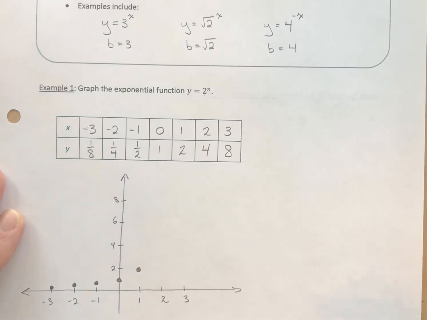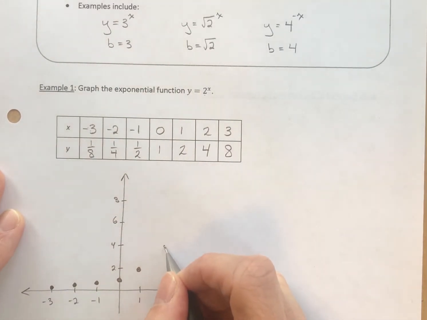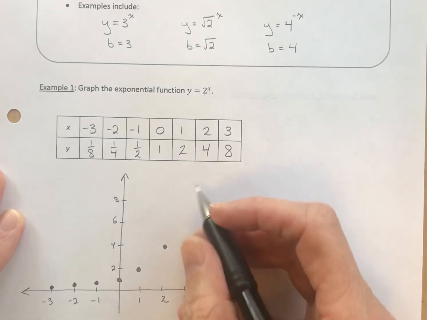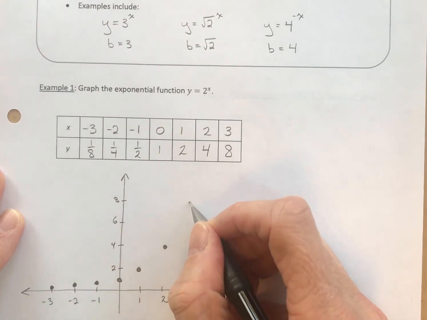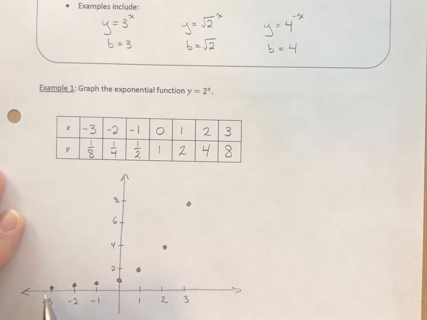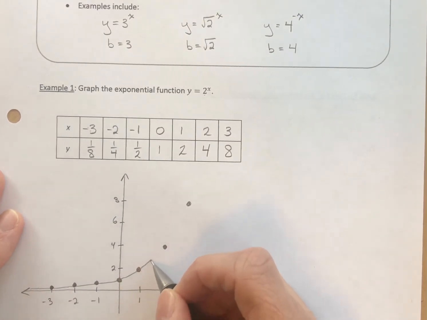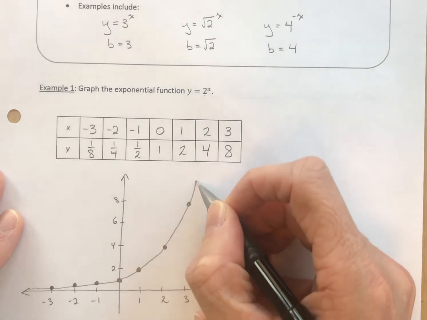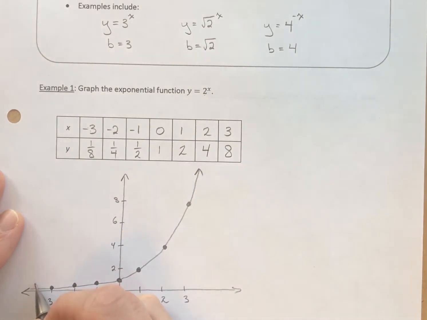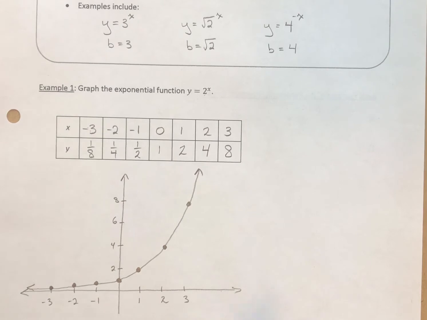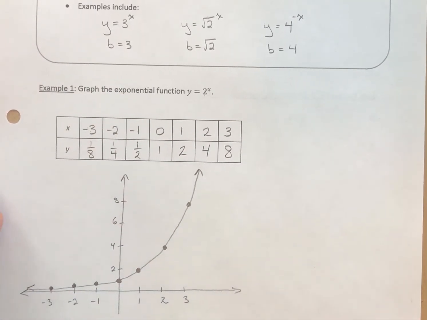At 2, the y value is 4. And at 3, the y value is 8. If I connect these points, again, perfection eludes me, but you get the general idea. That is the graph of the exponential function y equals 2 to the x.